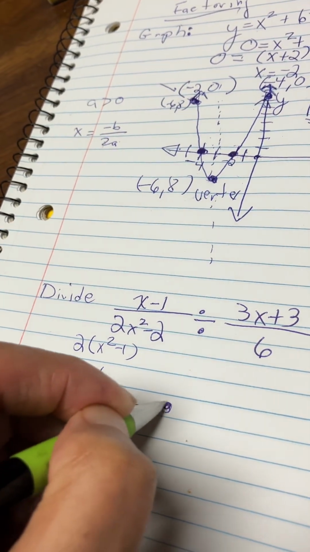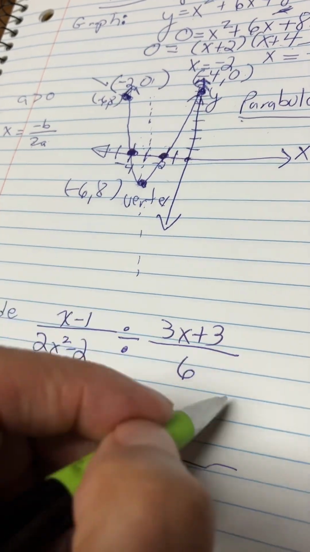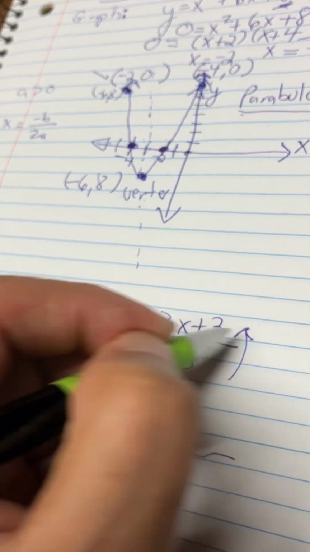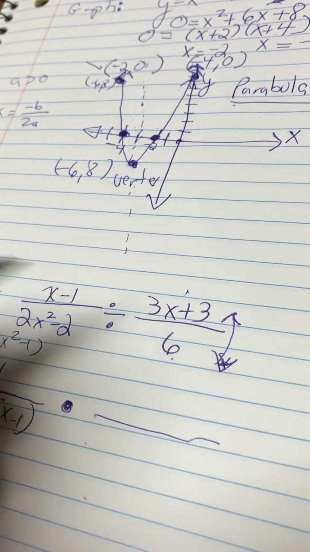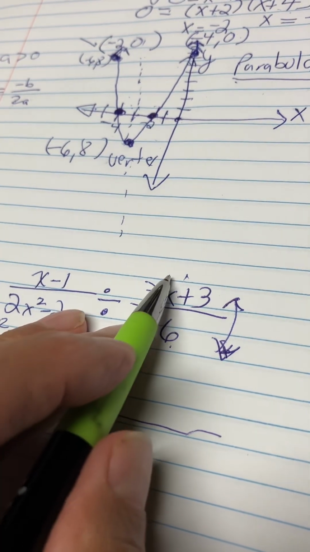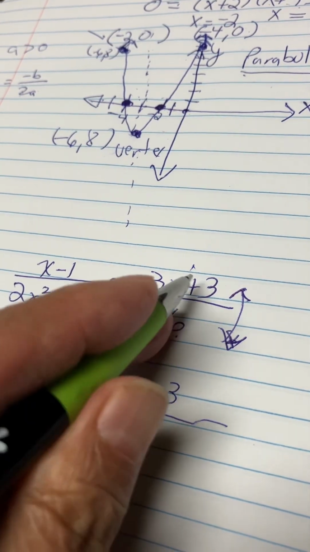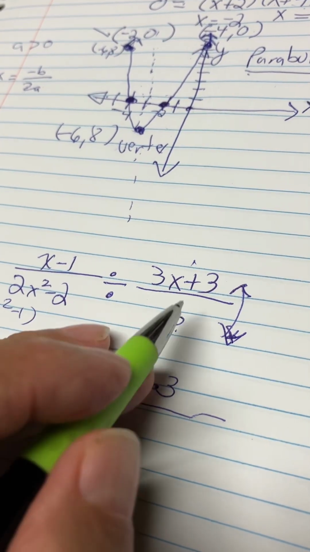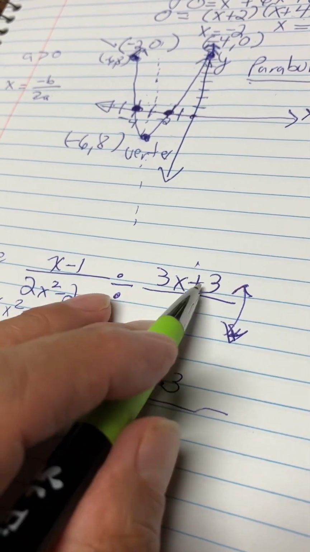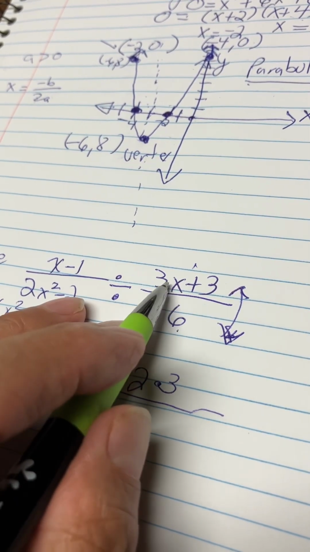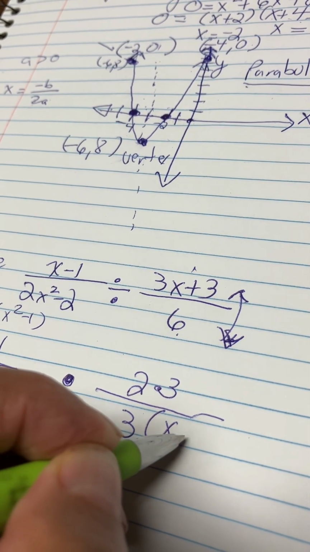Now we're going to multiply this by the reciprocal of this, which means we're going to switch the numerator for the denominator. We're going to switch these two terms here. So the 6 goes up here on the top. Instead of writing 6, I'm going to write 2 times 3 because I switched it up there on the top. And then on the bottom is 3x plus 3, and I need to factor out the GCF from here. They have a 3 in common, so it's going to be 3 times (x plus 1).